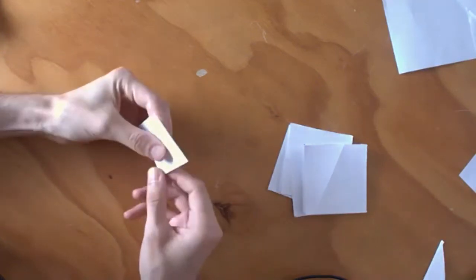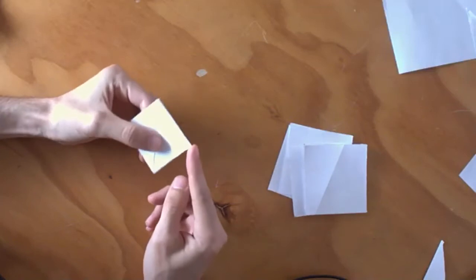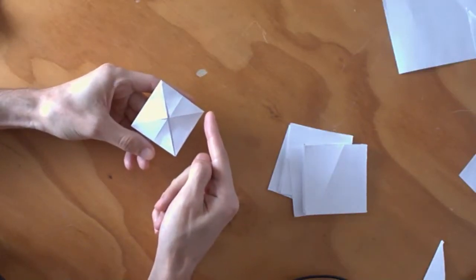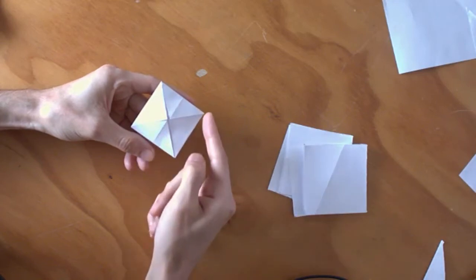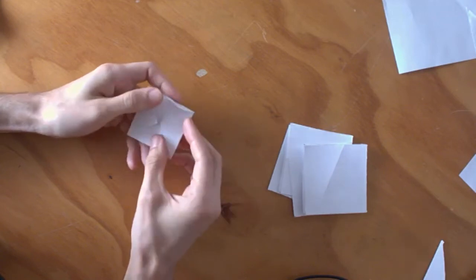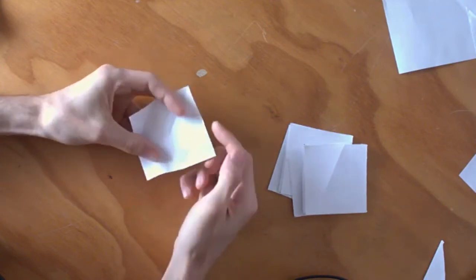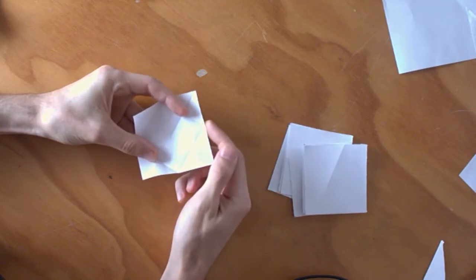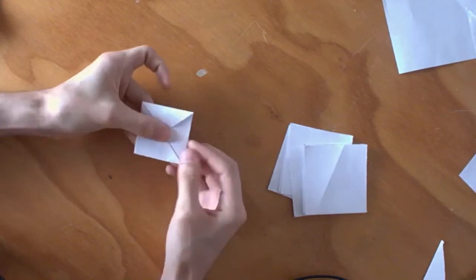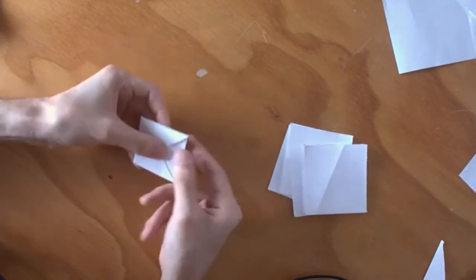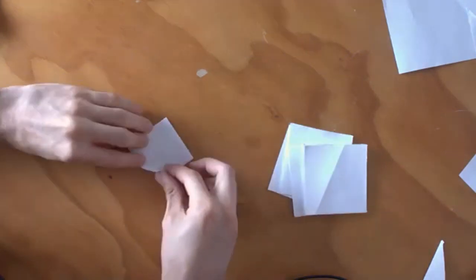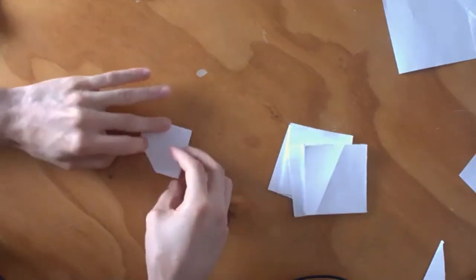Now, looking at this, what part of the paper is this point? None of ours, of course, is a vertex of a square, but what part of the paper is this point? So if we unfold it, lo and behold, that is the midpoint of the edge. So if the next step is midpoint to the edge and we have it like this, well, couldn't we just turn it over and fold again, corner to the center in an overlap?